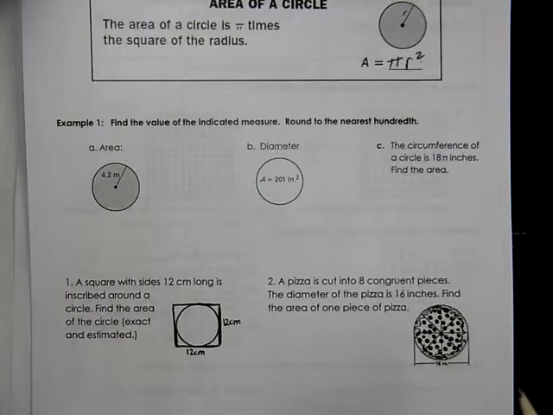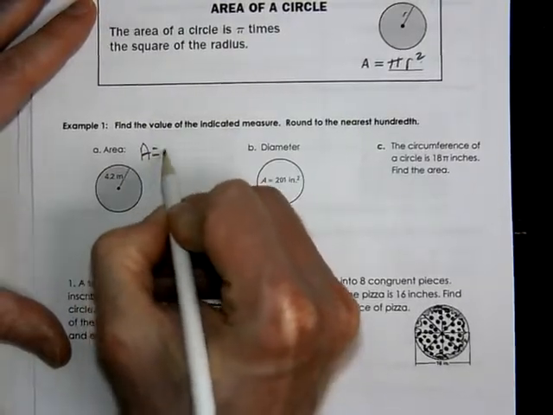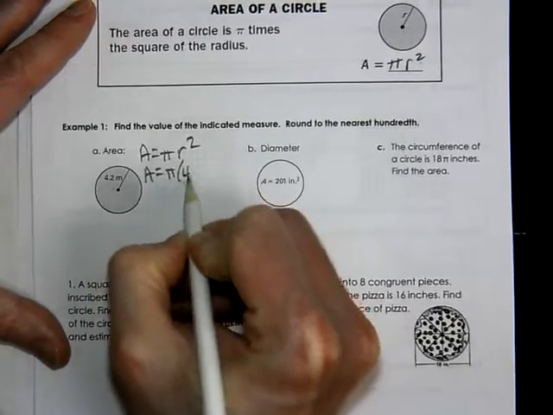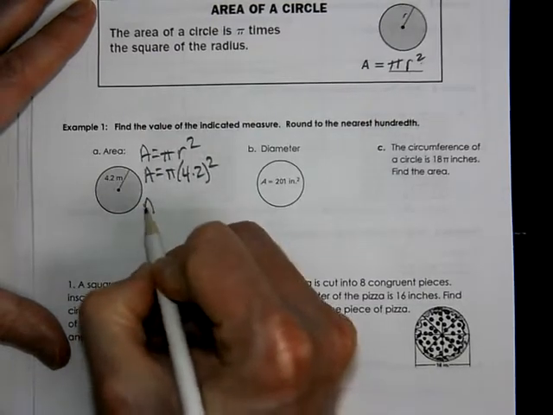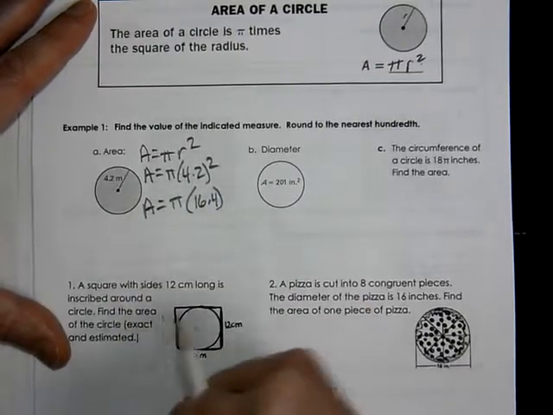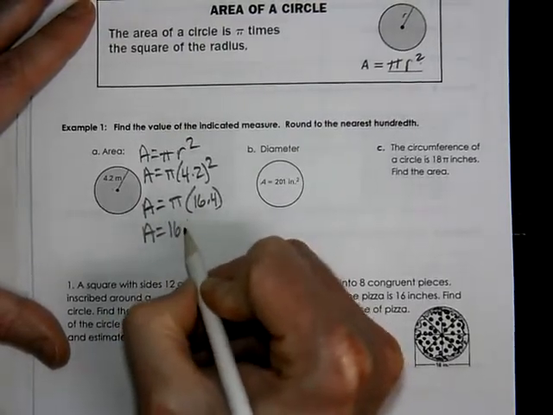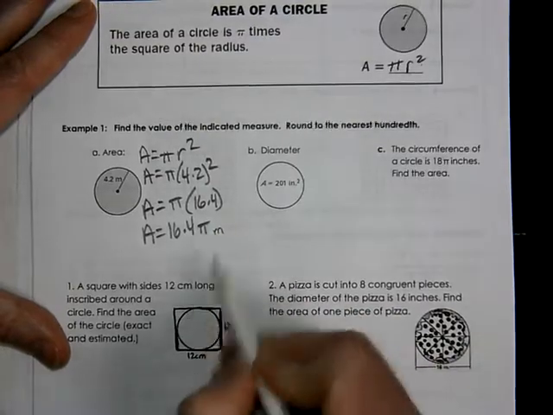So we have to know the radius, and then we can calculate our area. If we know the radius, our area is pi r squared. We put the 4.2 into our formula. We're going to square that. That gives us 16.4, and we usually write it in a different order. We say 16.4 pi. These would be meters squared.